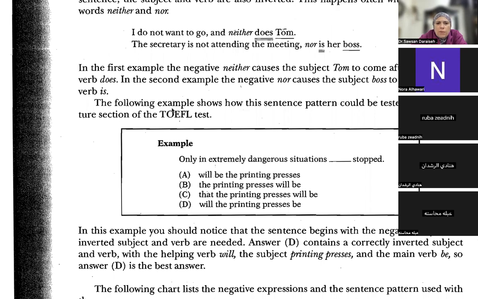All right. The following example shows how this sentence pattern could be tested in the structure section of the TOEFL. هذا السكشن اللي احنا بنشتغل عليه اسمه structure section. تعرفوا انتوا sections اللي احنا تبعت التوفل المطلوبات تغطوهم. Structure section, written expression section and reading section. Okay? So خلينا نحاول ننهي ال structure section عشان يضل علينا بس ال written expressions وال reading. طبعا هو اللي راح يطول معانا ال written expressions. Alright? The structure section صغير. ضل maybe كمان درسين. Okay?